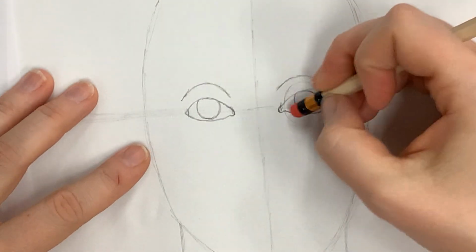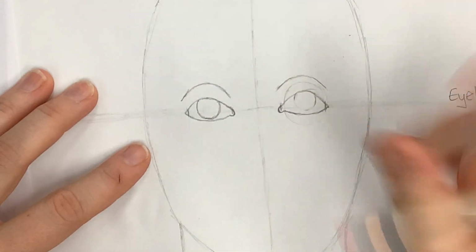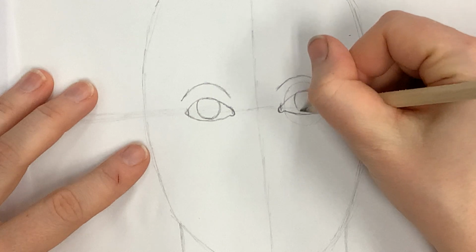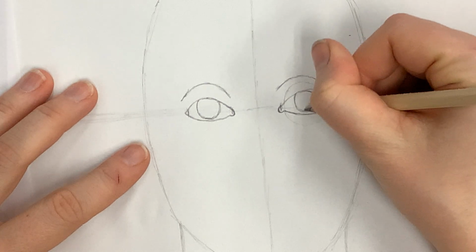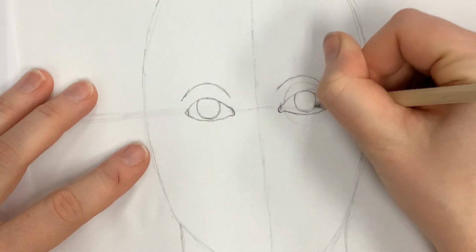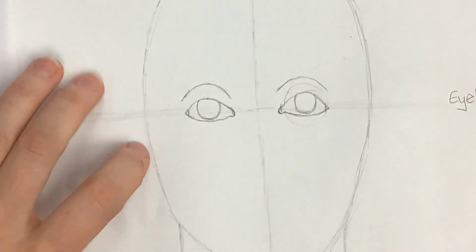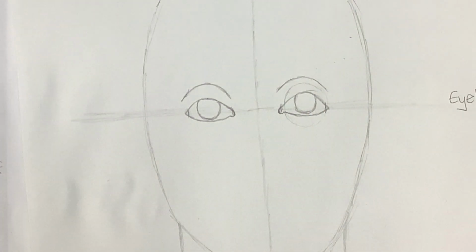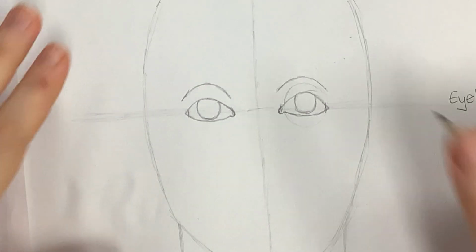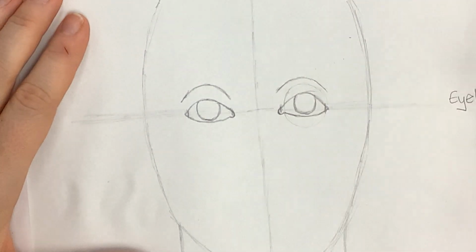Trying to get it as perfect of a circle as I possibly can. So I'm not going to leave too much room. Don't leave too much room. If you look at your partner or neighbor's eyes, you'll see that a lot of you, when I look out here, your iris actually touches the bottom part of the lid. So kind of keep that in mind as you're looking.